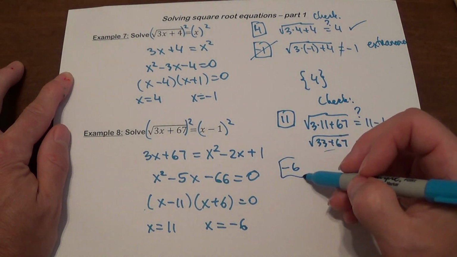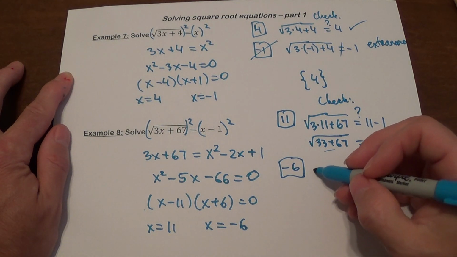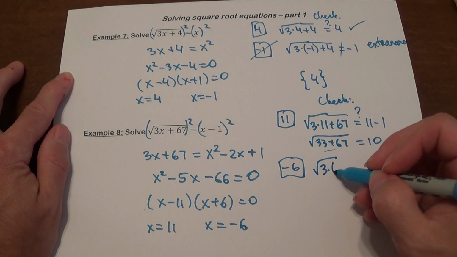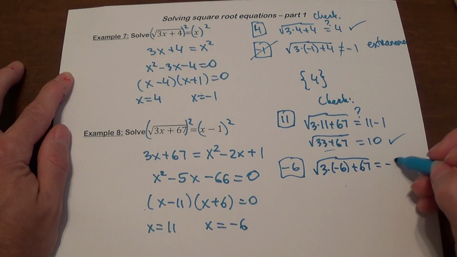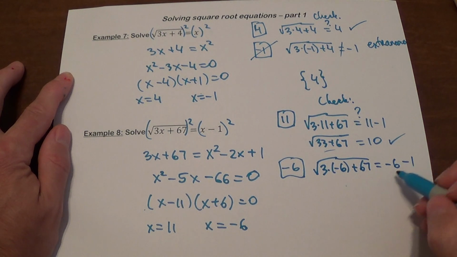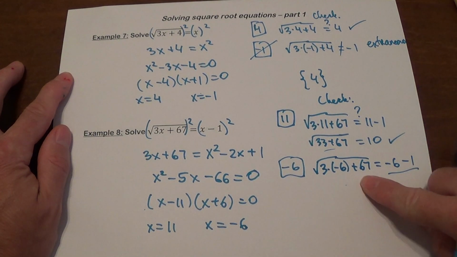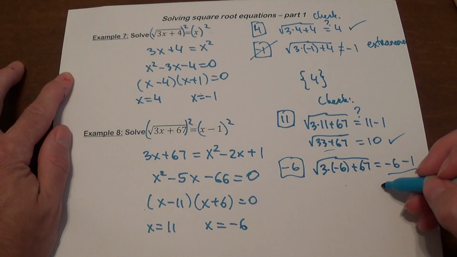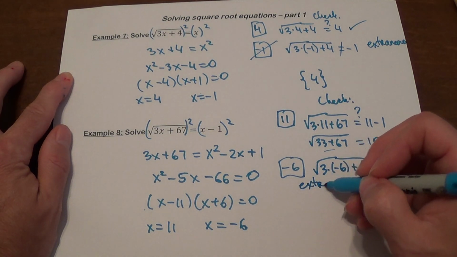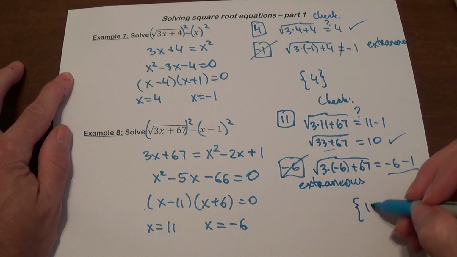Negative 6. Do not just assume because the number is negative you're going to have a problem. You actually need to check it. Square root of 3 times negative 6 plus 67 equals negative 6 minus 1. We do have a problem. This value here is negative. And doesn't matter what it is, it's not going to equal that because that's not negative. So this is going to be extraneous, and we reject that and we only use 11.